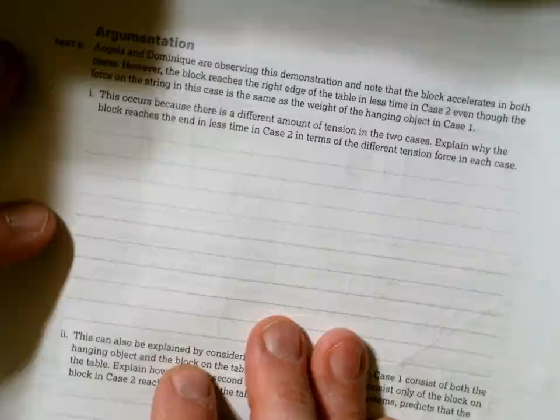Analyzing the hanging object in case 1, we can see that if the tension were equal to 98, the hanging object would not accelerate downward. So for the hanging object to accelerate downward, the force of tension in case 1 must be less than 98.